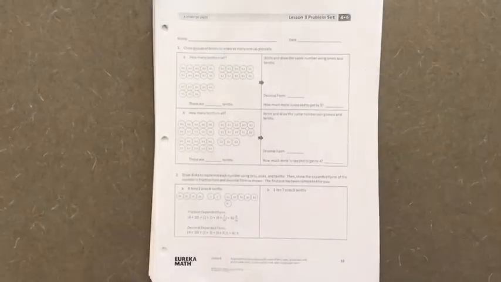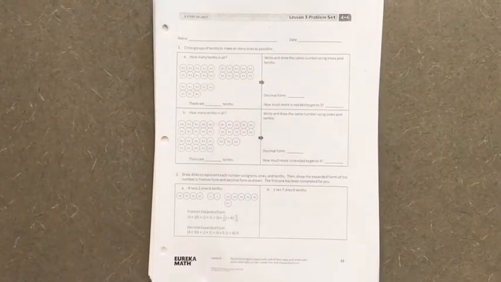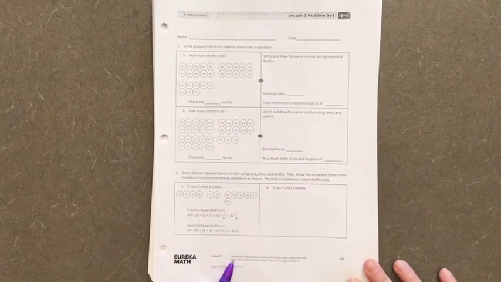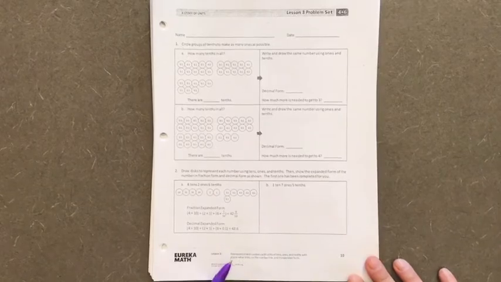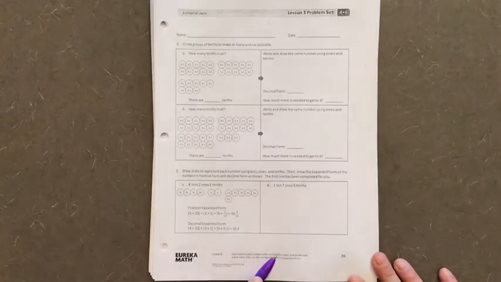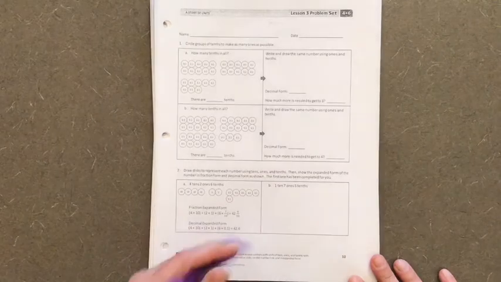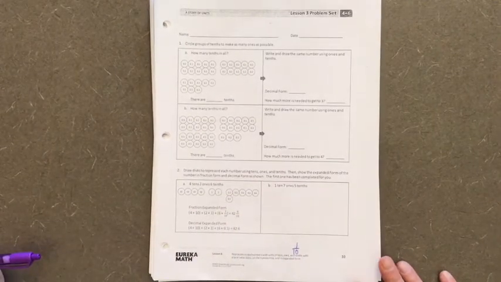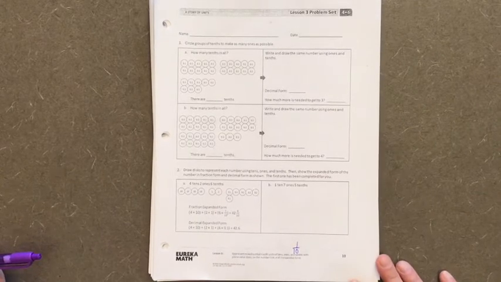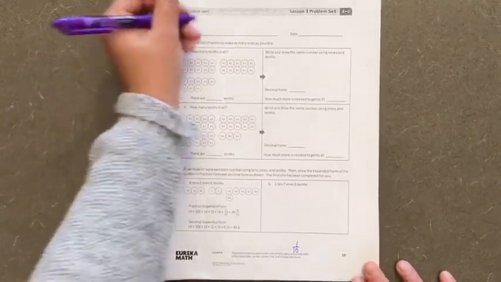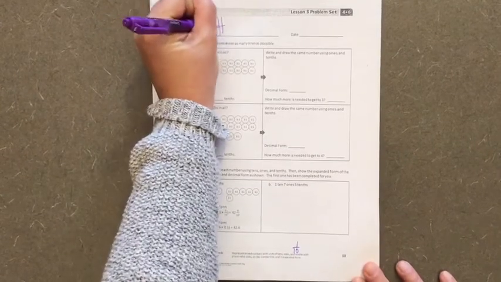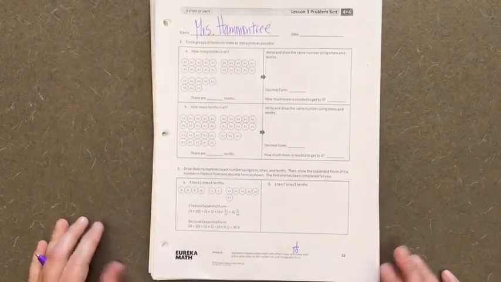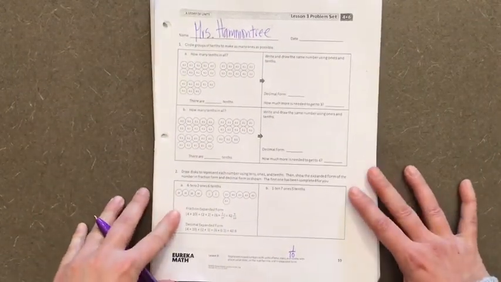Fourth grade. Here we are for problem set 3. All right, so we're still thinking about our I can statement down here at the bottom. It says, represent mixed numbers with units of tens, ones, and tenths with place value discs on the number line and in expanded form. Go ahead and put your name on your paper. It's good practice. All right, let's dive in and save the day.